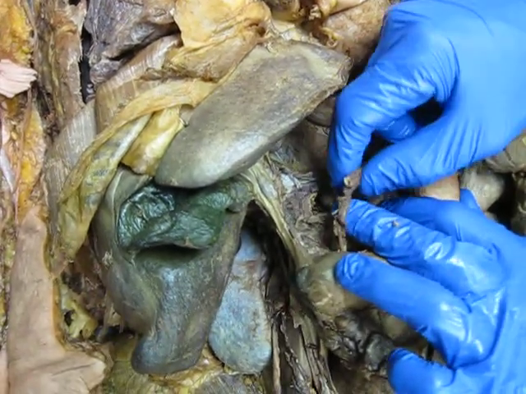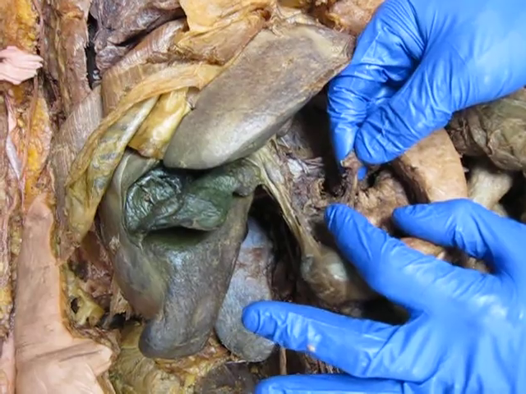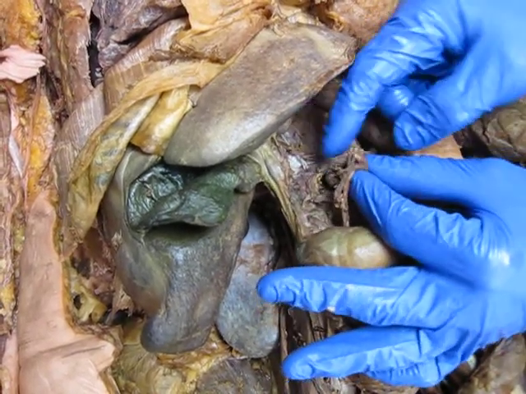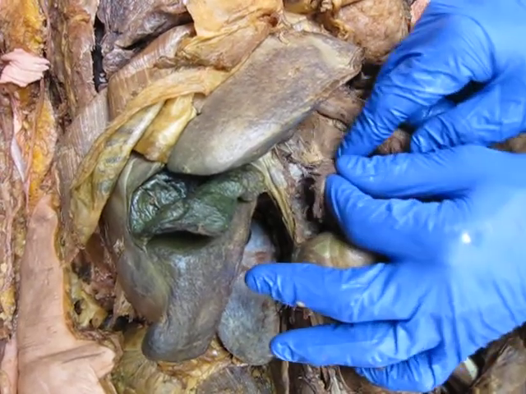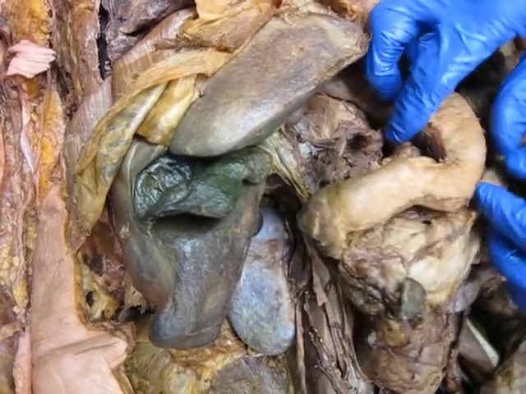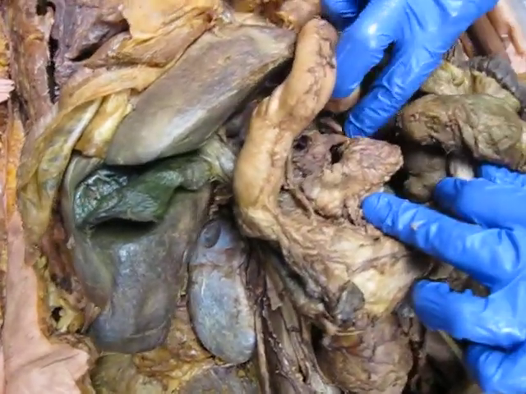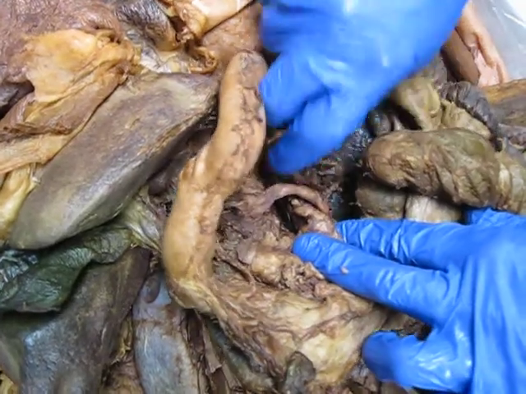This main branch also branches off into the pancreaticoduodenal, which is this little guy. But the rest of it, the hepatic artery proper, is this one, which eventually goes into the liver. It actually attaches right about there. And where's the splenic? The splenic artery is this one going this direction, and if you follow it, it goes right into the spleen.